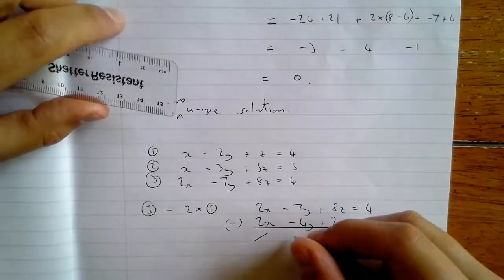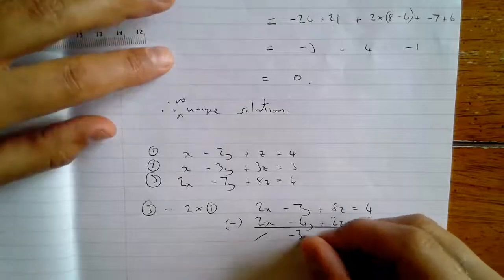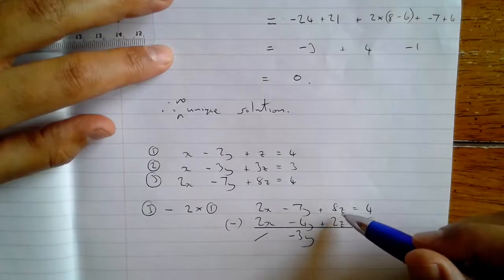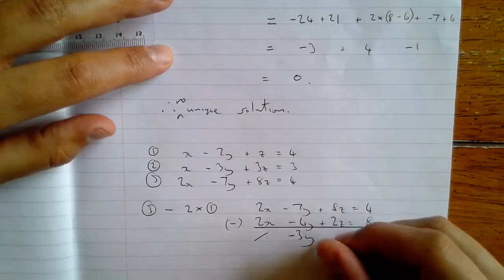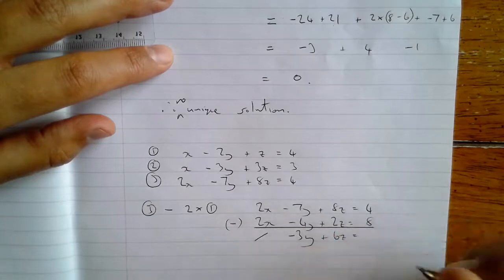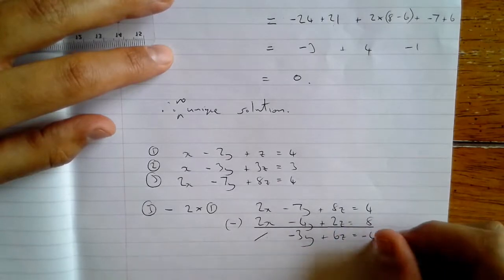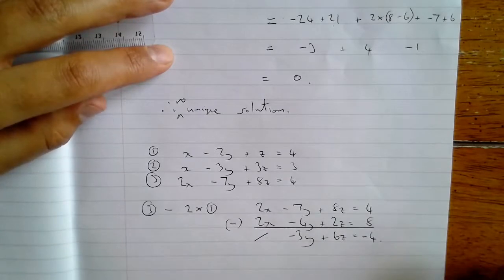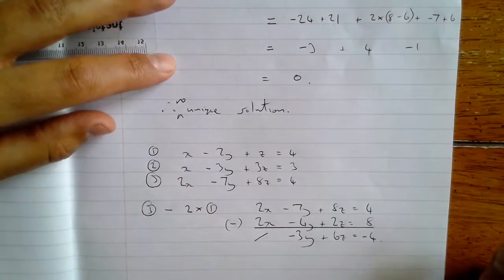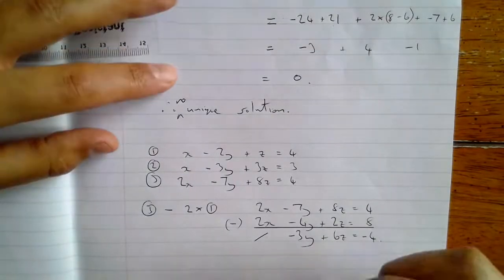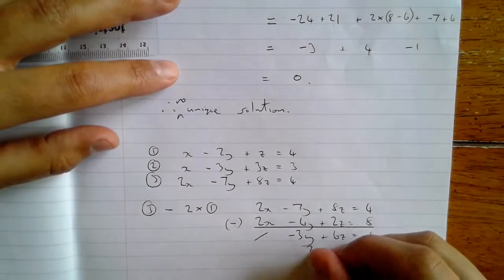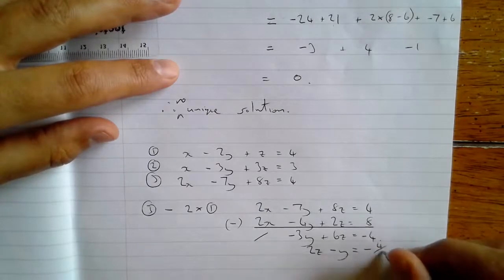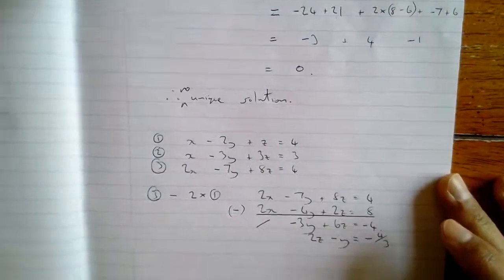Minus 7y minus 4y is minus 3y. And 8z minus 2z is 6z. And 4 minus 8 is minus 4. So I could rearrange that. Probably the easiest thing is also to divide by 3, so let's just divide by 3 for now. So we end up with 2z minus y is equal to minus 4 over 3. Okay, so that is the line that these two intersect on.